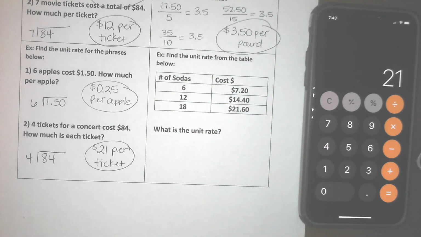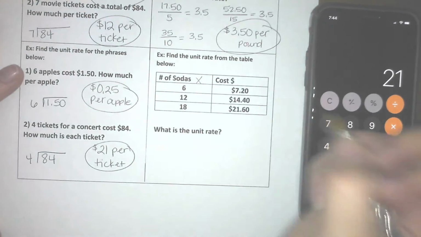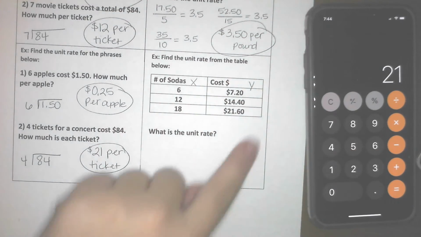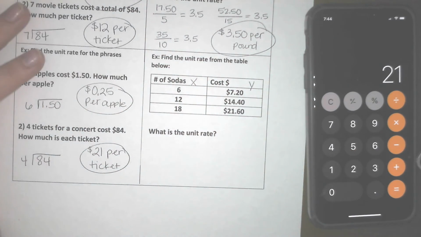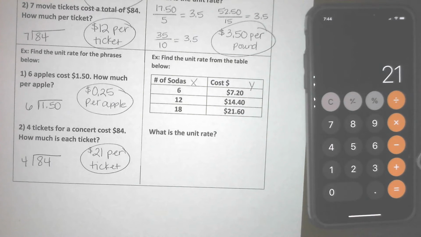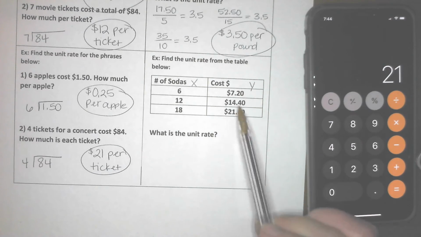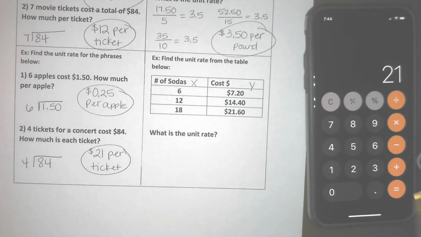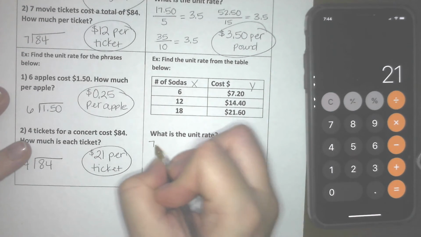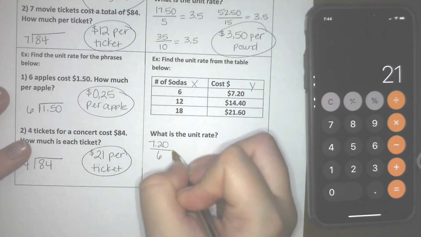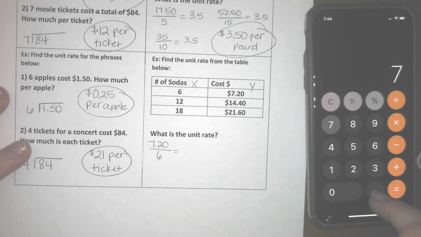For the tables, just remember, we do Y divided by X. So I have my X values here on the left and Y on the right. Sometimes they may turn the table the other way, but remember, cost, money, is really always the Y. So let's just do $7.20 divided by 6.